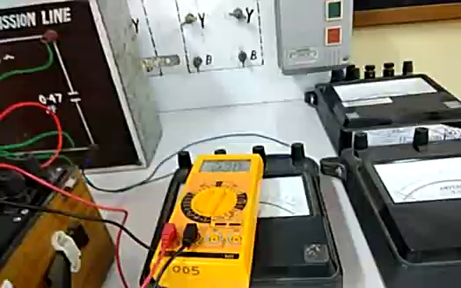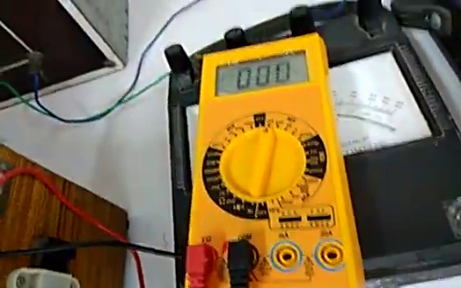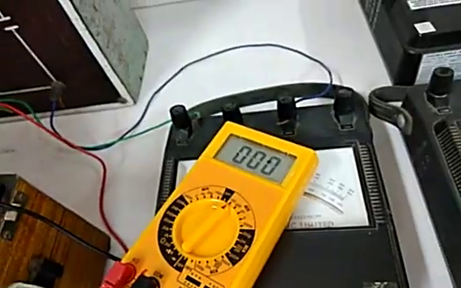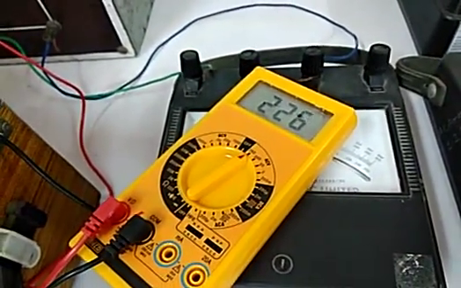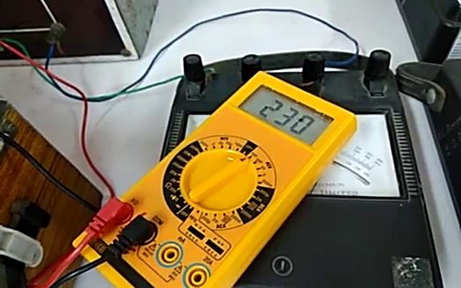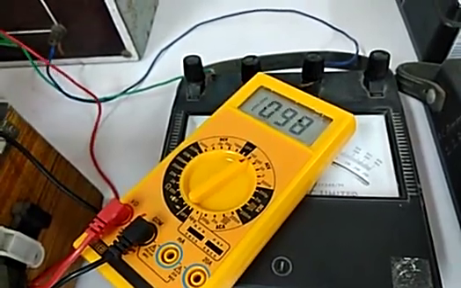Now let us adjust the correct value of voltage with the help of the DMM. 230 we have adjusted. So let us take down the reading.